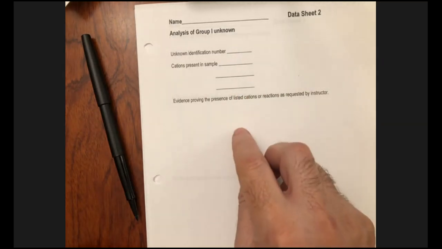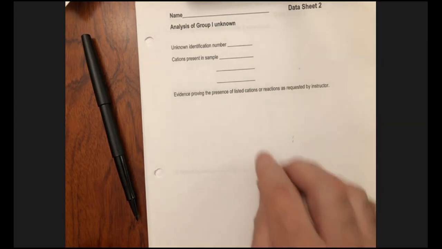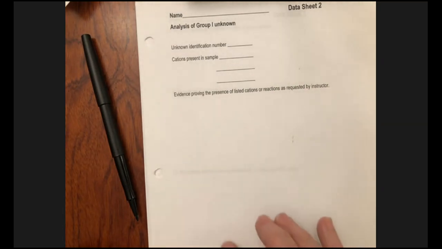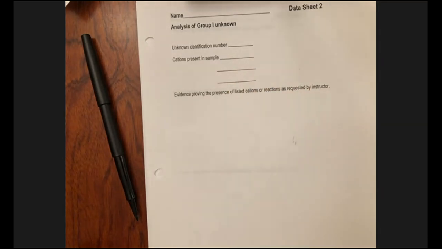And then over here, you can have two things. Either you can just write down in words your observations. My preference is that you use this space here to draw your flow chart of searching for the unknown, where you highlight the steps where you actually were able to confirm the presence of an ion, and then write down which of the three are present in here. Again, it may be one, it may be two of them, it may be all three of them. So that's what's going to happen.